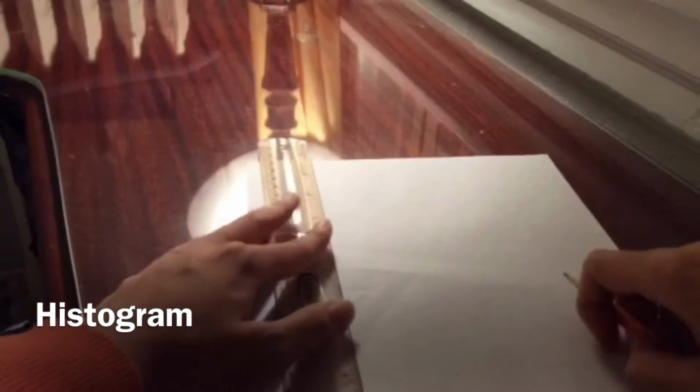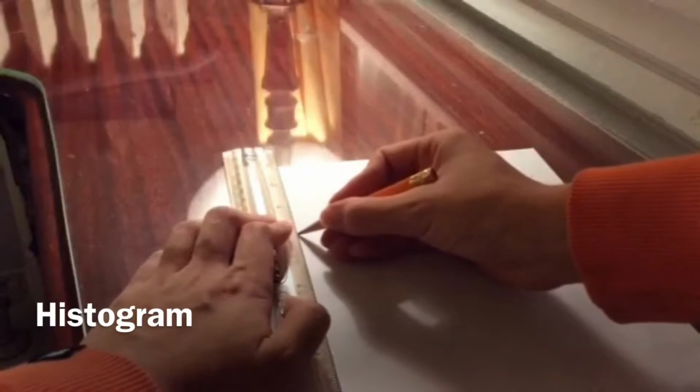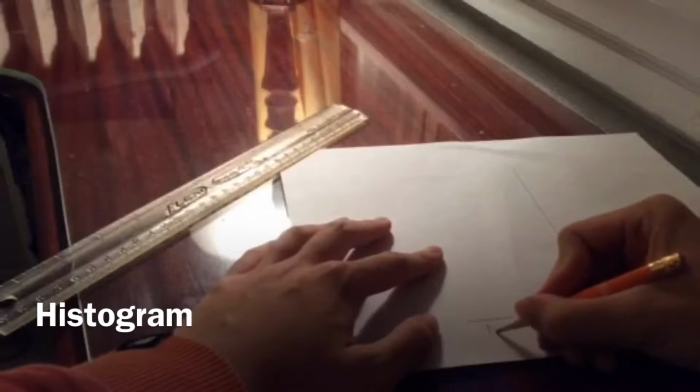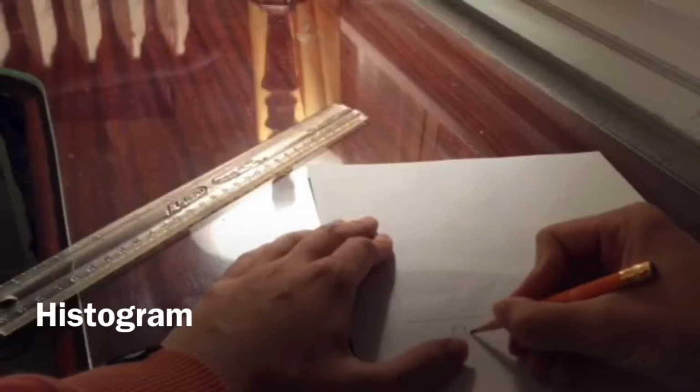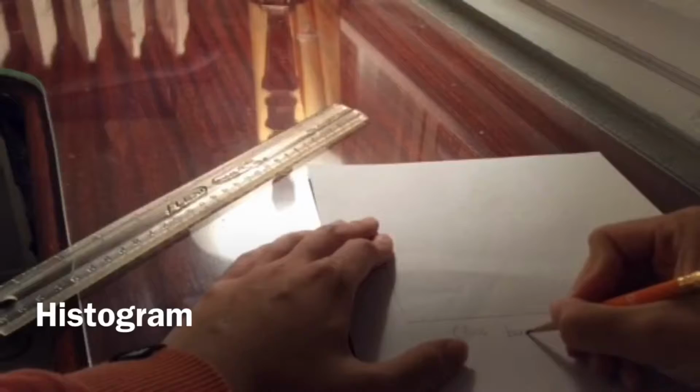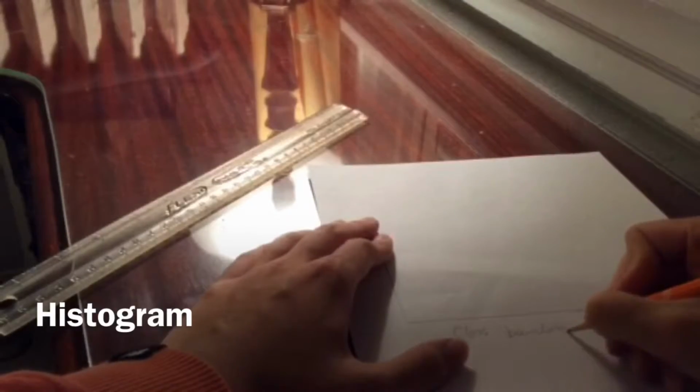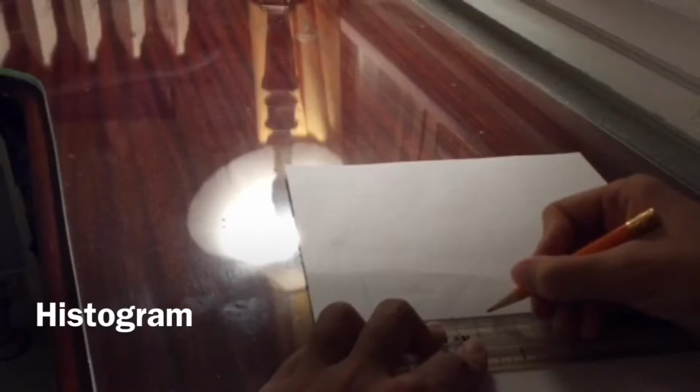How to draw a histogram? First, you need a y-axis and an x-axis. Your y-axis is going to be your frequency, and your x-axis will be your class boundary. Also, based on your frequency distribution table, mark the intervals on your axis. I will leave 2 cm for each interval.